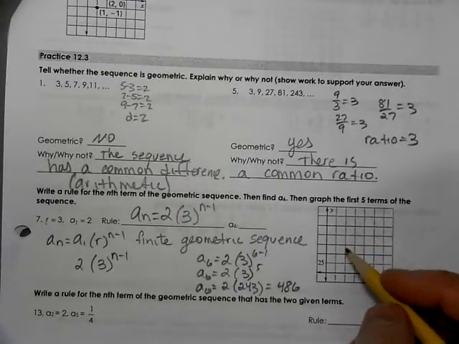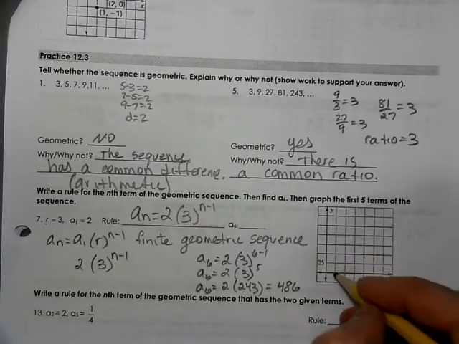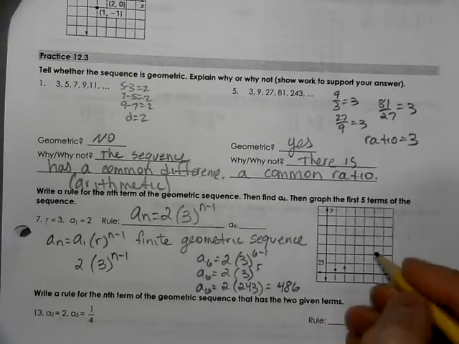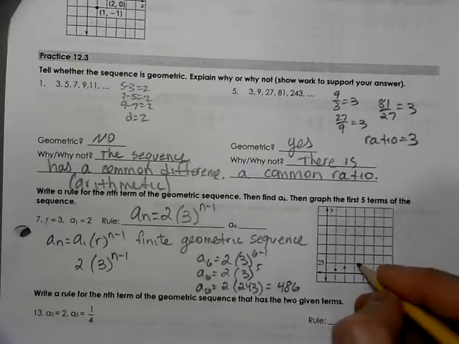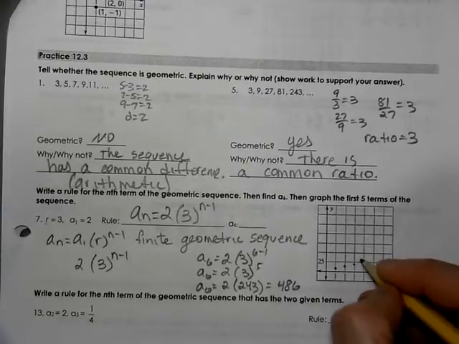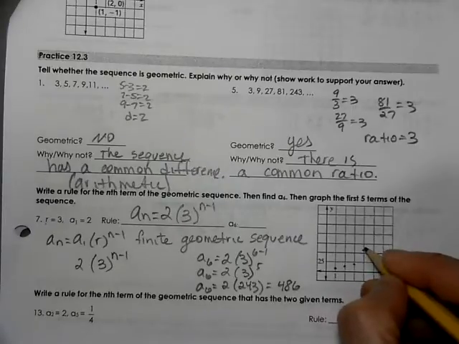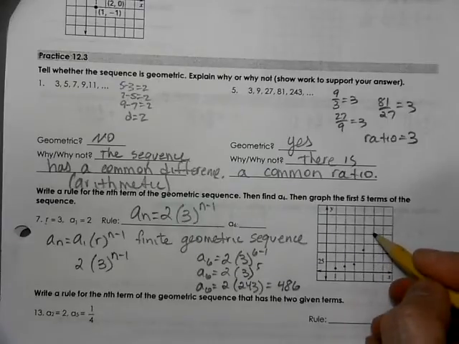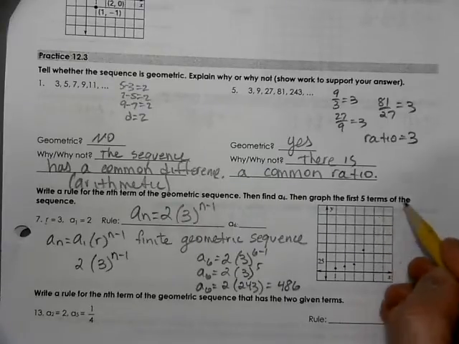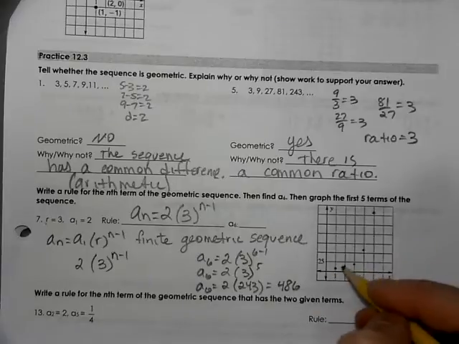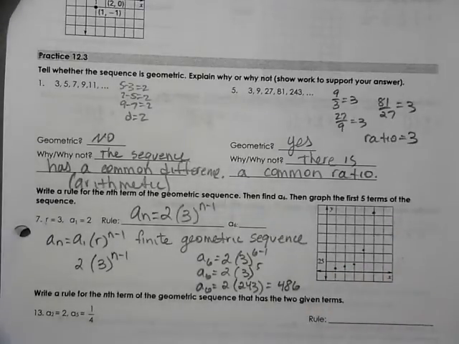So if we were going to graph this, our first term would be 2. Then we times it by 3, so then would be 6. Times that would be 18. Then we'd take our 18 and times that by 3, 54. Times that to be 162. So notice how the dots are not in a straight line. They're growing exponentially.